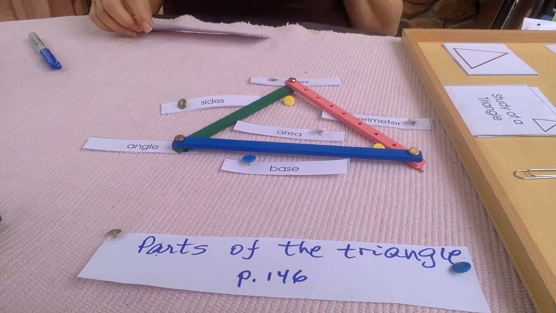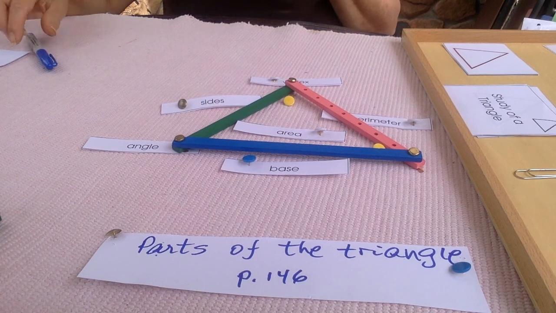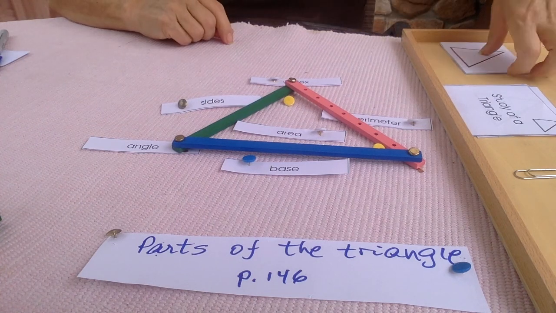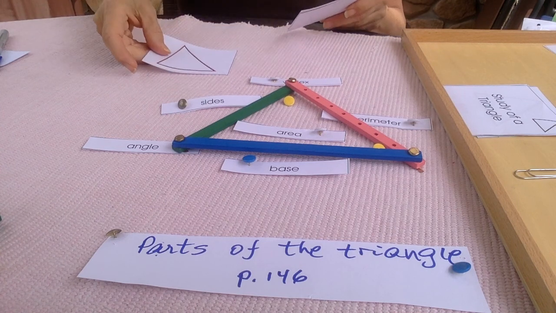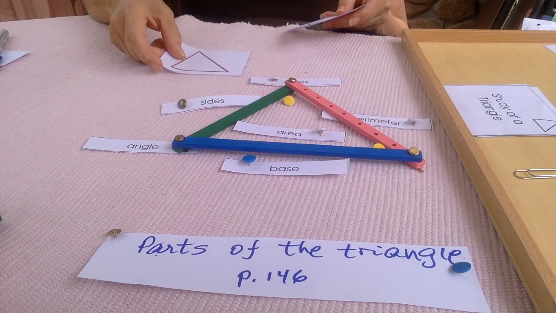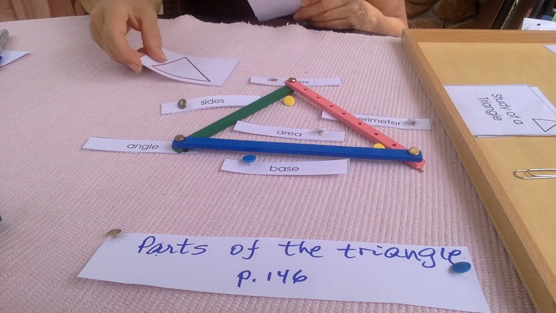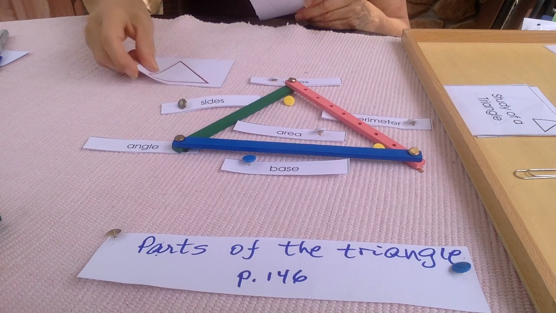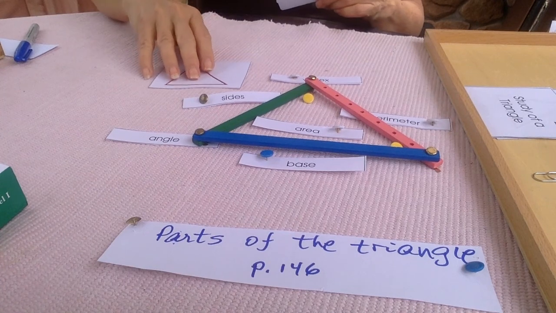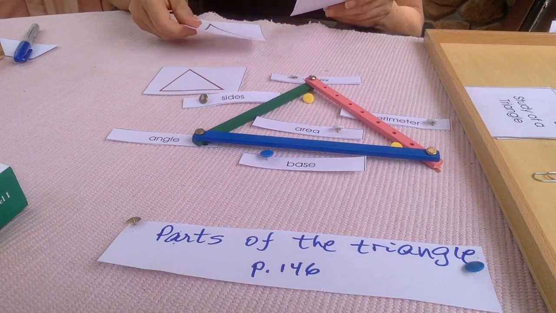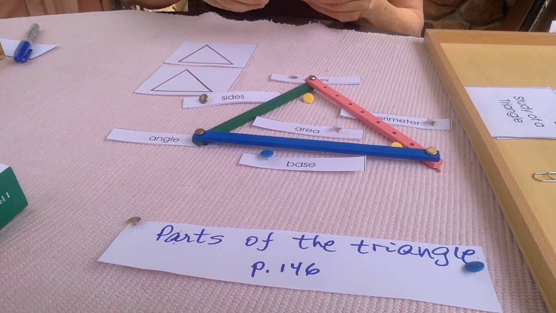All right, so let me put down some of these cards in a place where you can see them. Okay, let me move the camera over a little bit. All right.